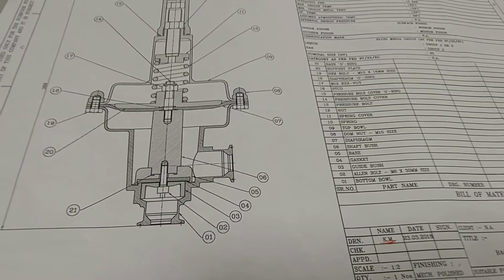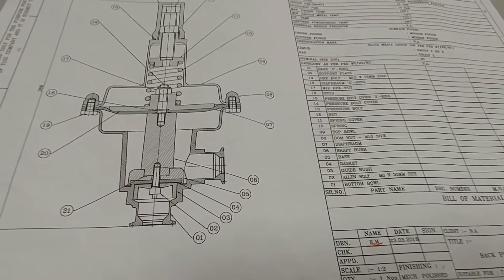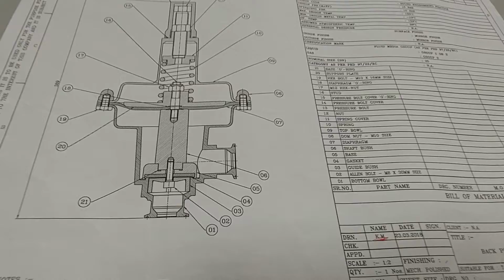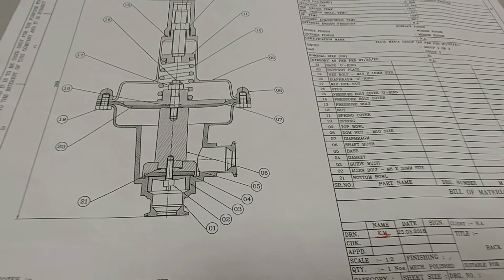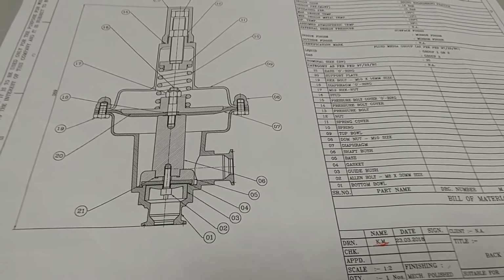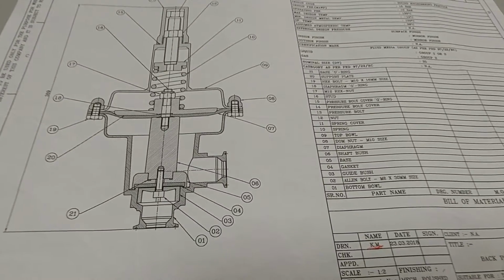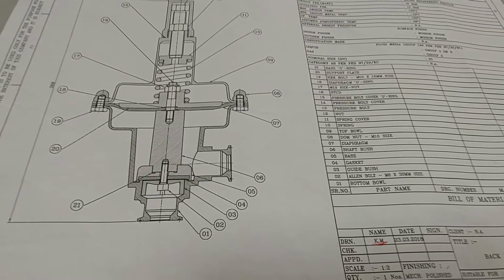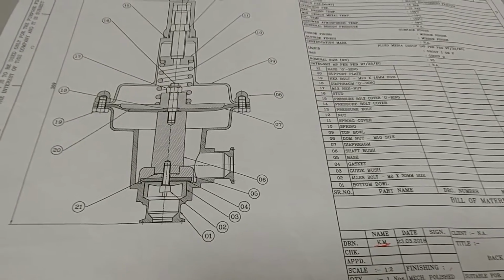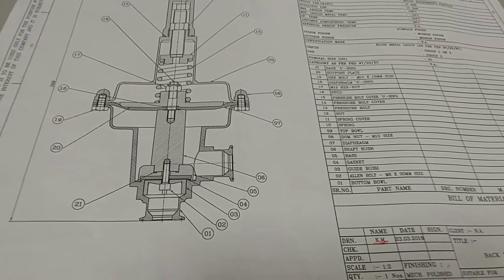In this video, we'll try to understand technical drawings or blueprints better. So let me start with the types of technical drawings and then go down to the components of a technical drawing. Firstly, we start with the types of technical drawing.